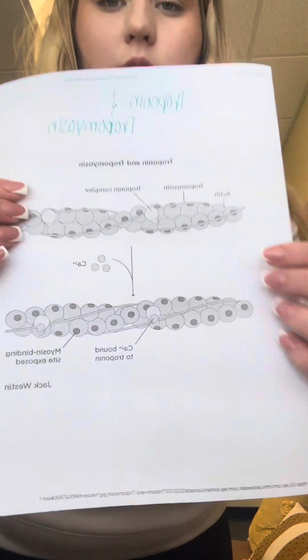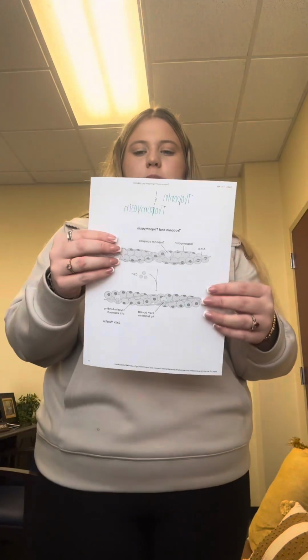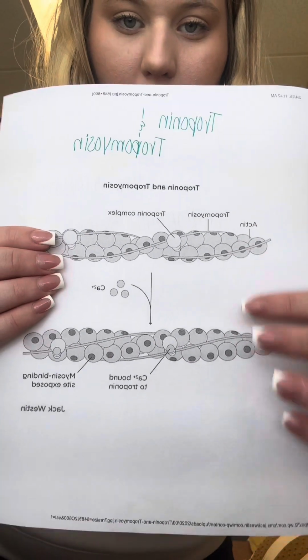Then we have troponin and tropomyosin. Here you go. Here's the troponin and the tropomyosin. It's to regulate muscle contractions. So they both help regulate everything.